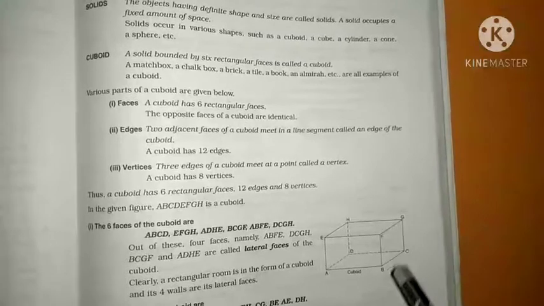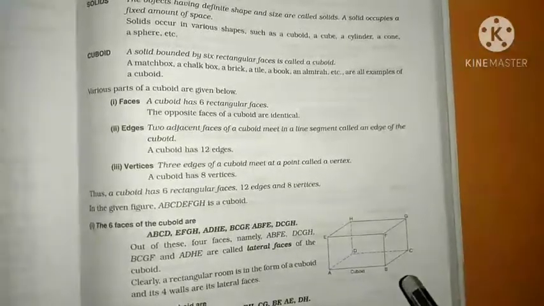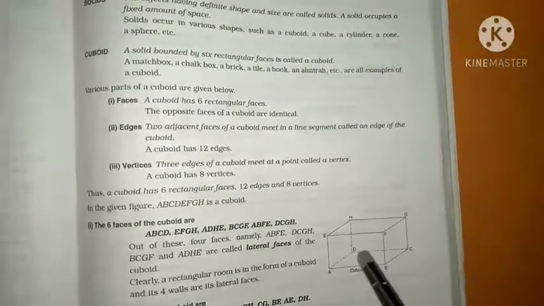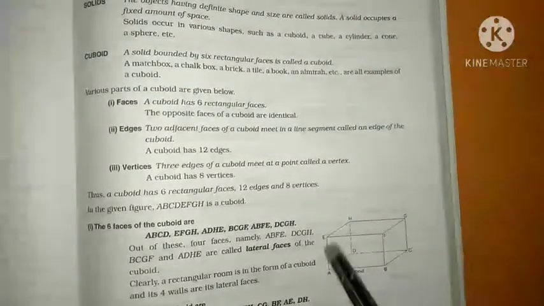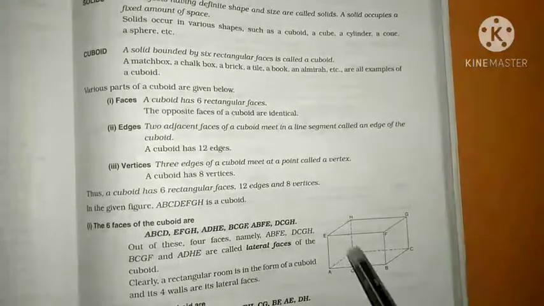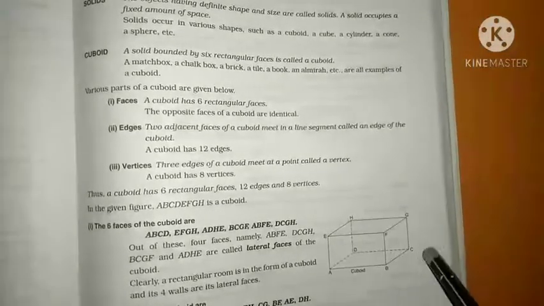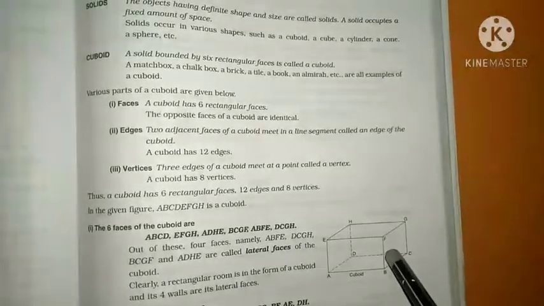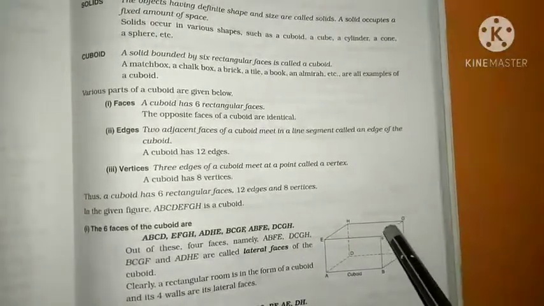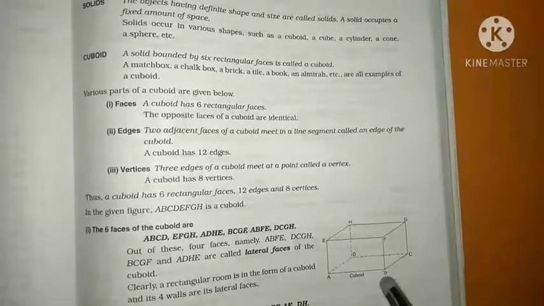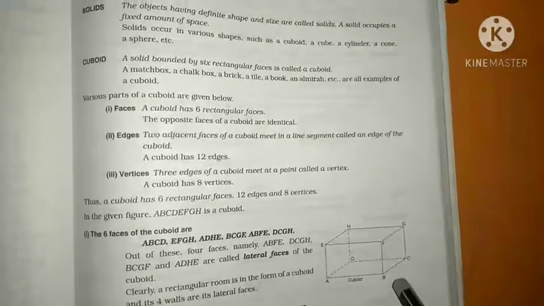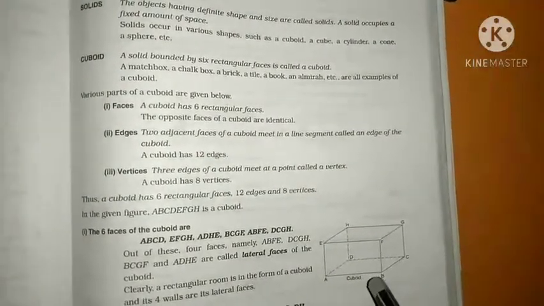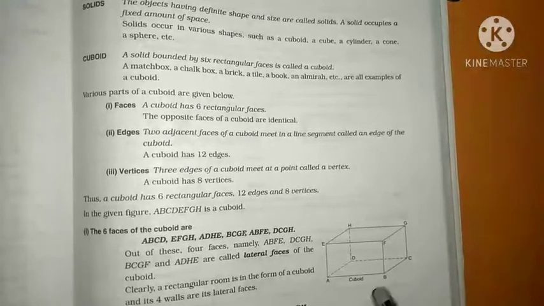Now, as you can see in the figure, two adjacent faces of a cuboid meet in a line segment. Suppose you take two of these faces, the first one, face ABFE, and BCGF. Then these two faces meet in a line segment, this line segment BF. So this line segment is called an edge of the cuboid. So there are a total of 12 edges in this particular cuboid.